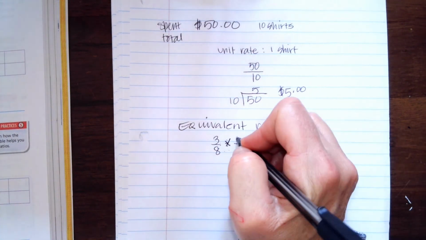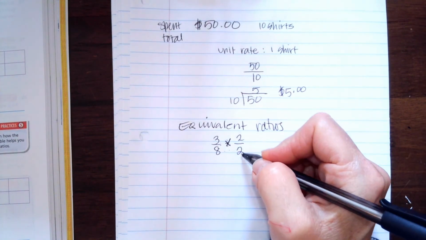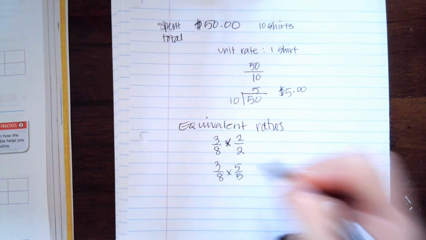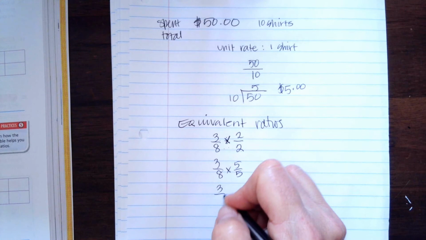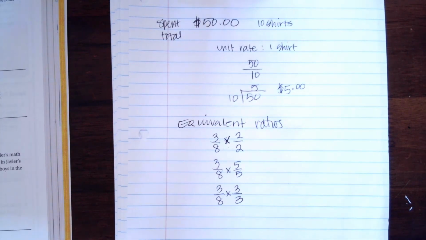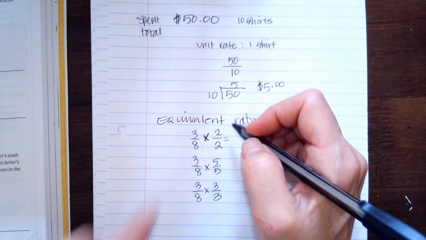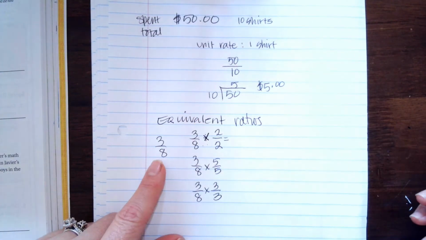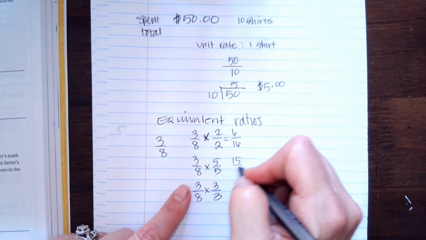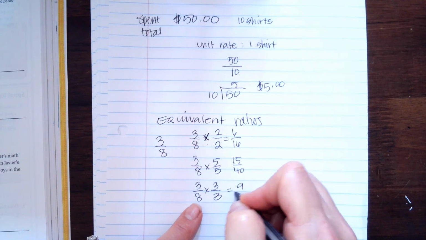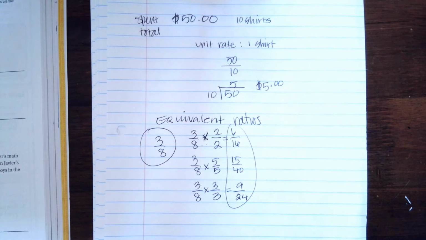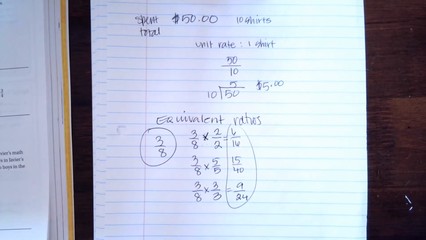It has to be the same number. So if you multiplied it by 2, you'd have to multiply this by 2. If you multiplied it by 5, you'd have to multiply this by 5. If you multiplied the numerator by 3, you'd have to multiply the denominator by 3. So 3/8 was our equivalent. We're trying to find equivalent fractions. 6/16 would be an equivalent fraction. 15/40 would be an equivalent fraction. And 9/24. These are all equivalent fractions to 3/8. Does that make sense to you?